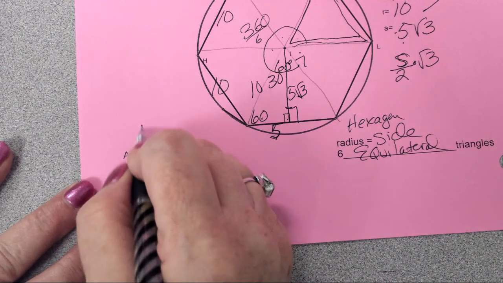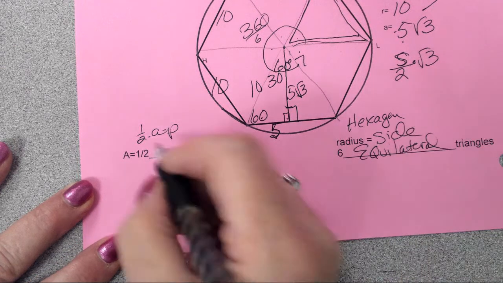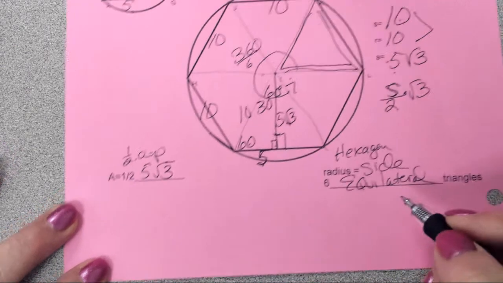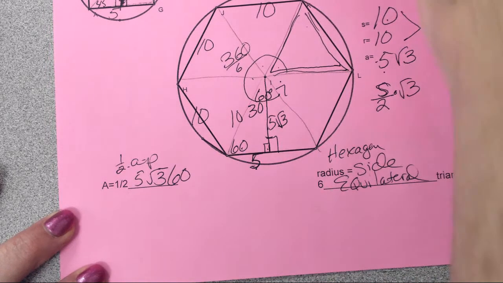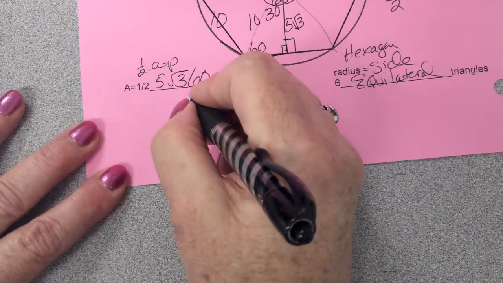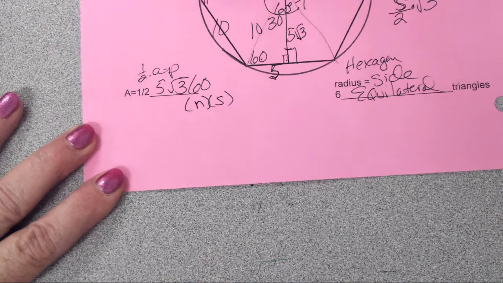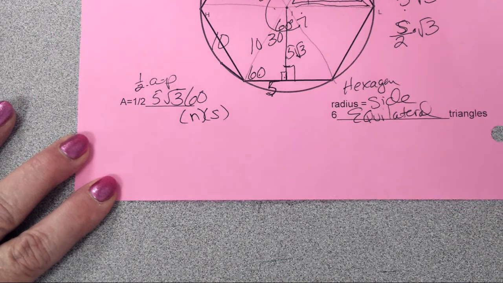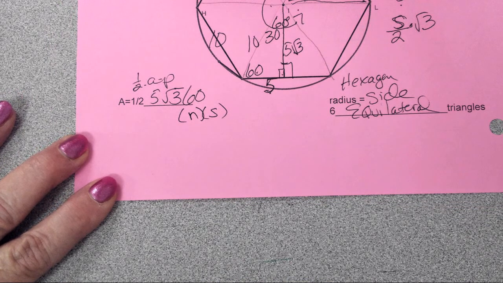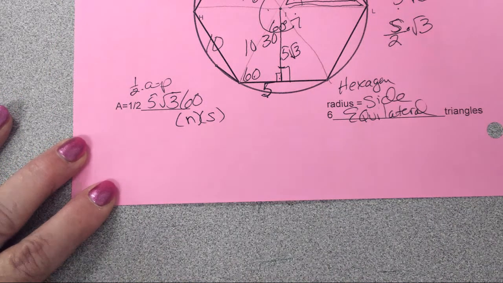So let's see if we can work our formula. Our formula, again, is 1/2 AP. We said our apothem is 5 radical 3. And what's the perimeter of the hexagon? 60. And as a matter of fact, some formulas, rather than saying P, I've seen them say NS. Well, what do you think the S stands for? Sides. And N stands for the number of. What is the perimeter? Isn't the perimeter just 6 times 10? The number of sides times how long the side is.